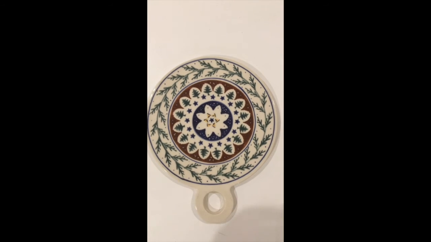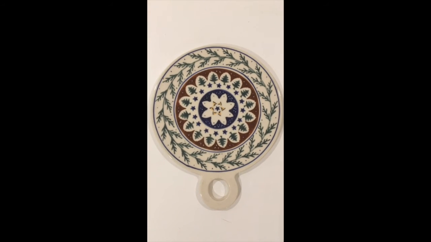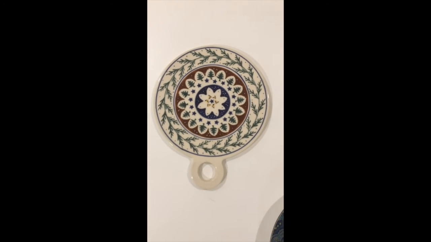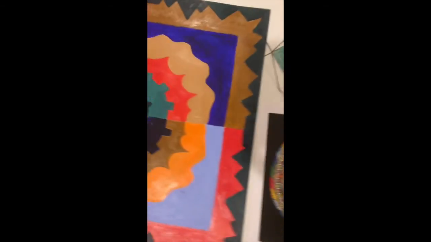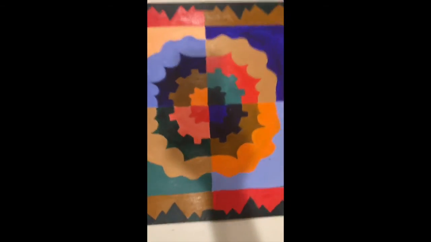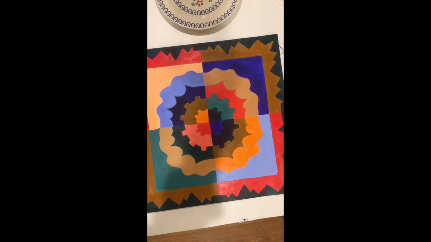So these designs tend to be circular. They can also have a diamond shape or a square shape, but they're often circular. And let's see what else I've got here. Here is a mandala painting that a student did. I'm going to pull my camera up a little bit so you can see it better.